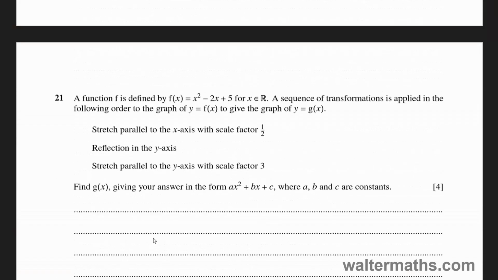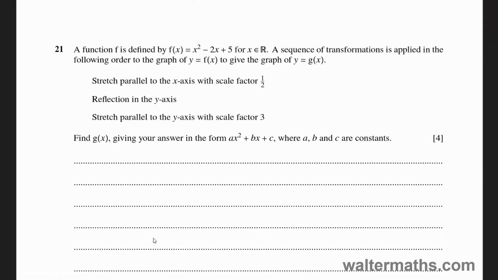Let's have another question. Question 21 says, a function f is defined by f(x) = x squared - 2x + 5 for x an element of all real numbers. A sequence of transformations is applied in the following order to the graph y = f(x) to give the graph of y = g(x). So we have a stretch parallel to the x-axis with scale factor half, a reflection in the y-axis, a stretch parallel to the y-axis with scale factor 3. So find g(x), giving your answer in this form, okay?